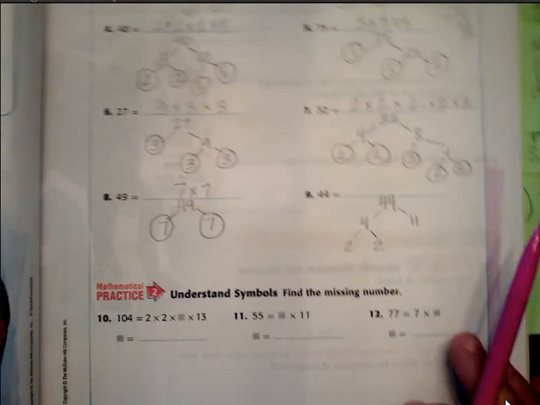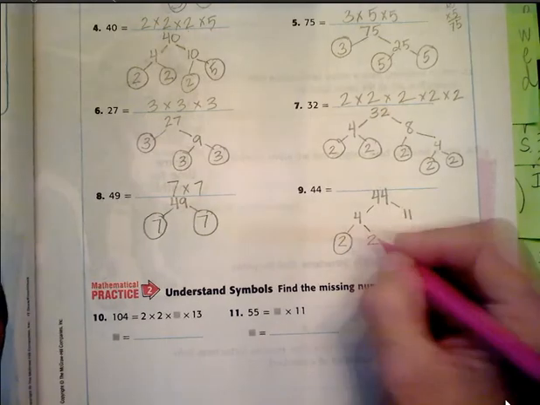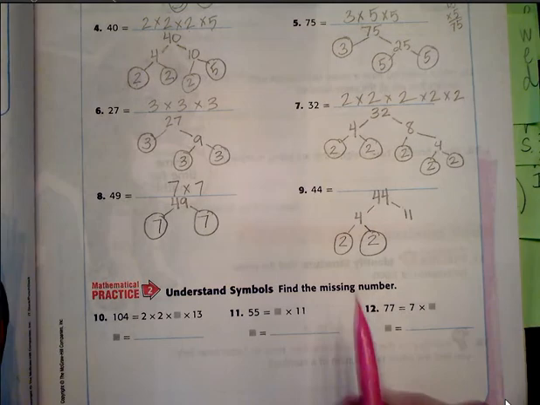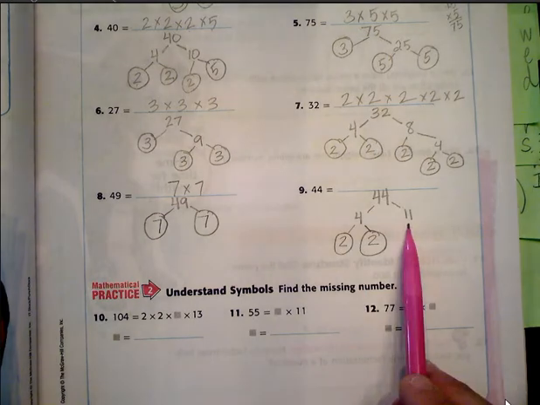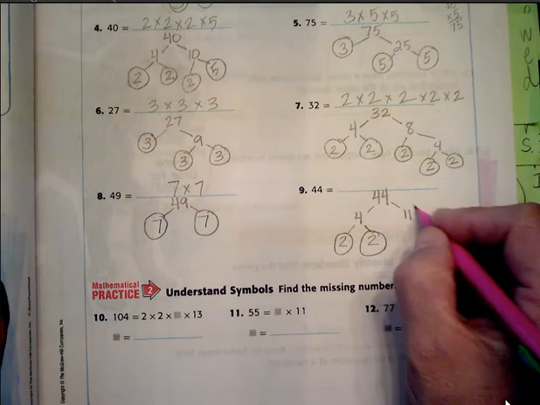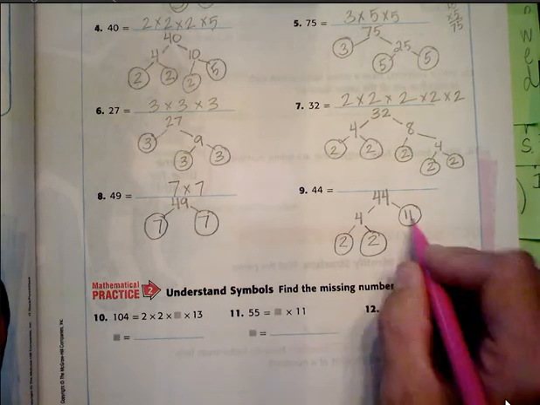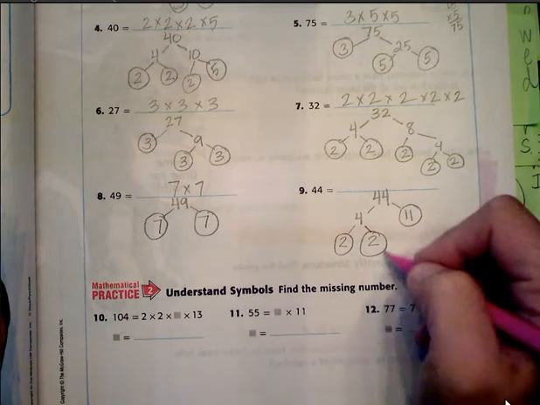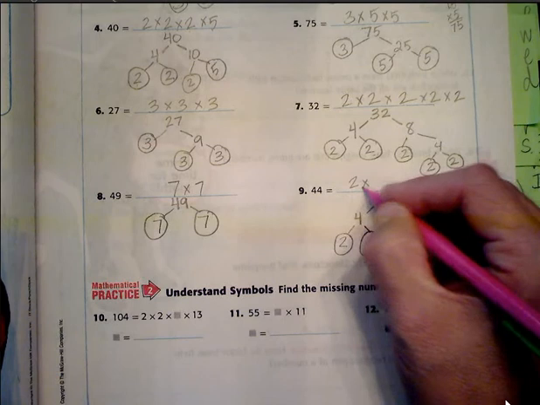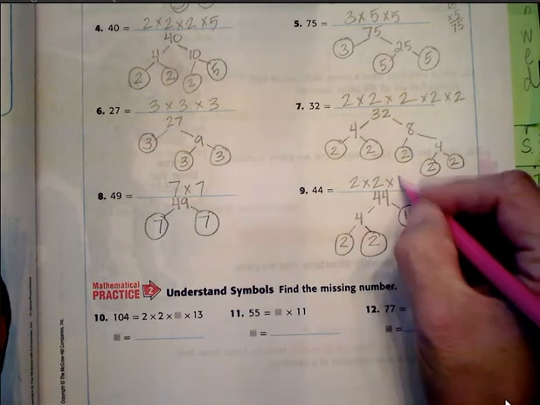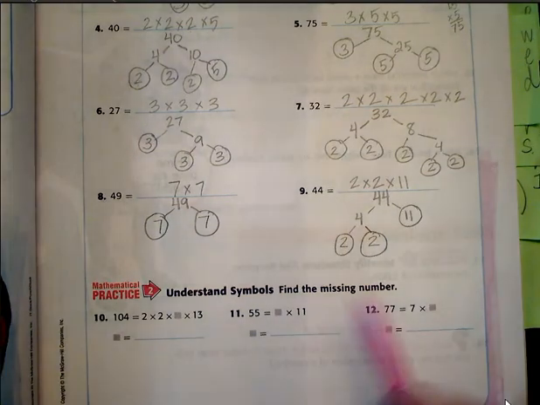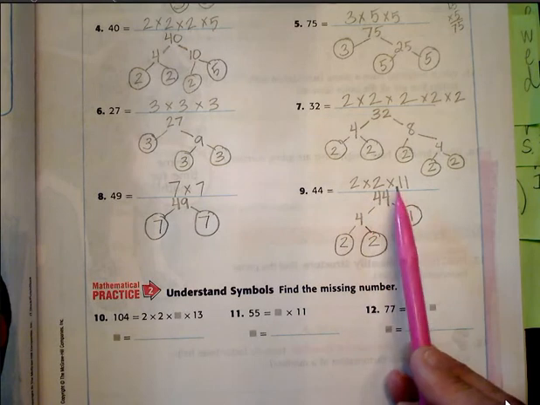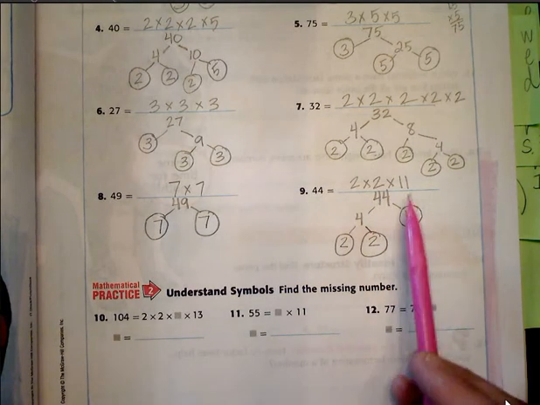Okay, so we're going to circle those 2's because they're both prime numbers. And let's say those again. 2, 3, 5, 7, 11, which is also a prime number. So all of my numbers are circled. My factorization is complete. I write it in order from smallest to largest. 2 times 2 times 11. And remember, we can check our work. 2 times 2 is 4, times 11 is 44.